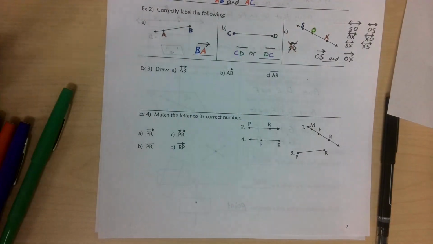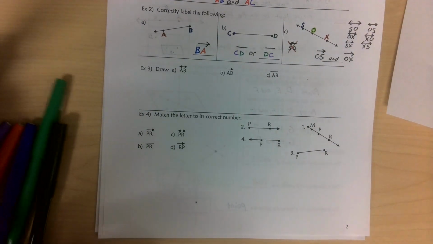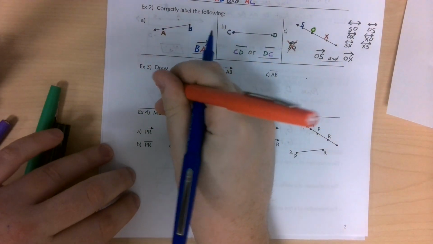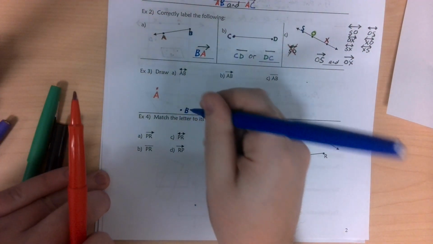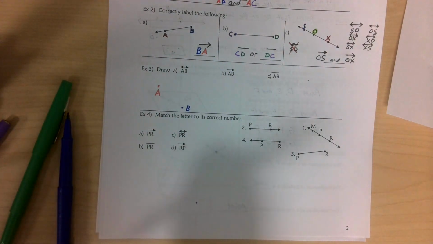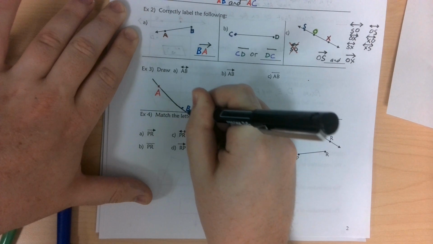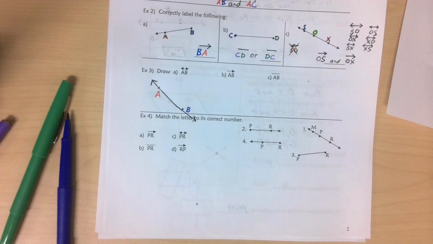So let's take a look at example 3. Example 3 is just a drawing exercise. So if we're asked to draw a line AB, it's a line because it has the 2 arrows, we should start by putting down a point A. We should put down a point B. I'll make mine slanted like this, but you could have made yours in whatever direction you wanted. As long as the line connects both of them and has the 2 arrowheads at its ends, it's a line.